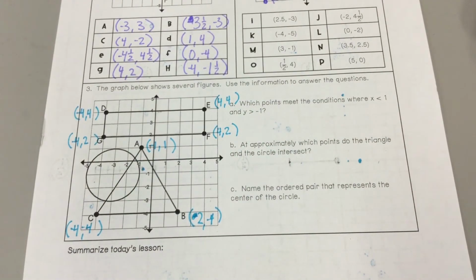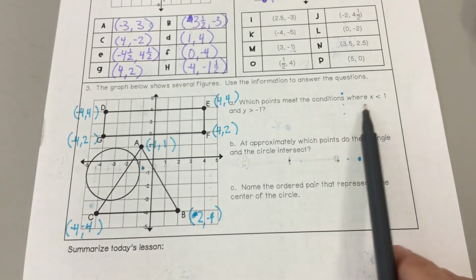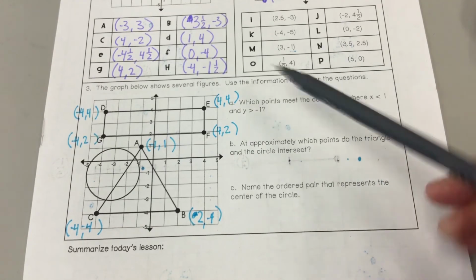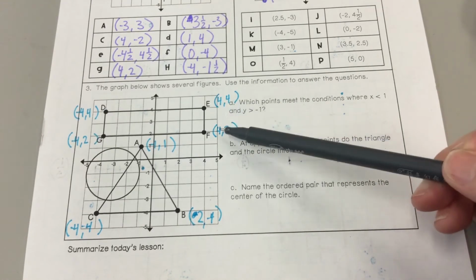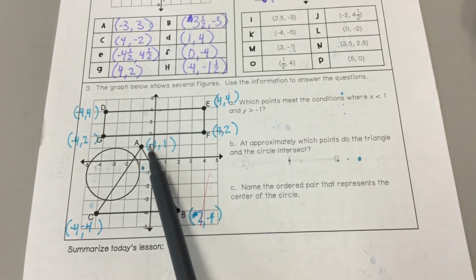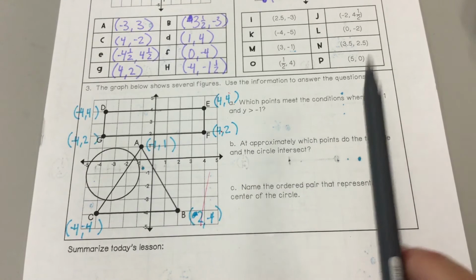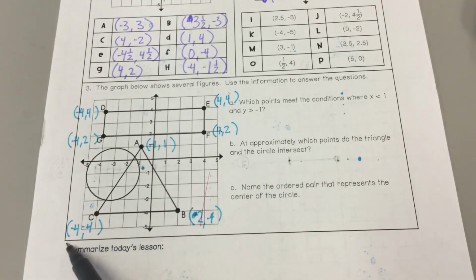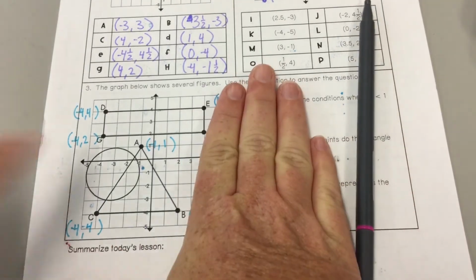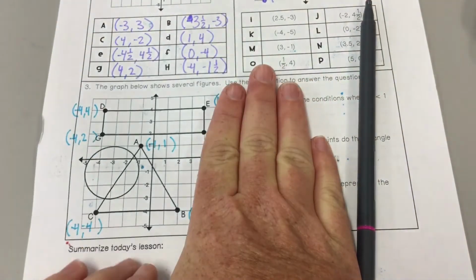All right, now I can go through here and say which of these satisfies. So I'm going to look at just my x values, which is my first number, and I'm going to say which of these say that my x value is less than 1. 4 is not less than 1. 4 is not less than 1. So none of these are going to work. What about A? -1. -1 is less than 1, so that'll work. -4 is, -4 is, -4. So all of these over here on this side satisfy the x condition.